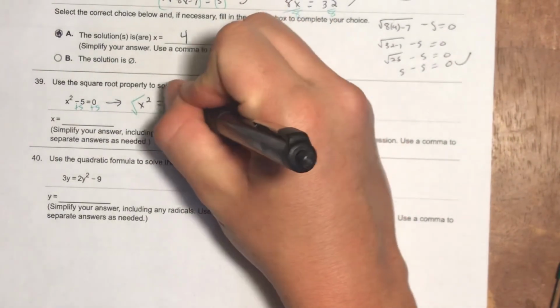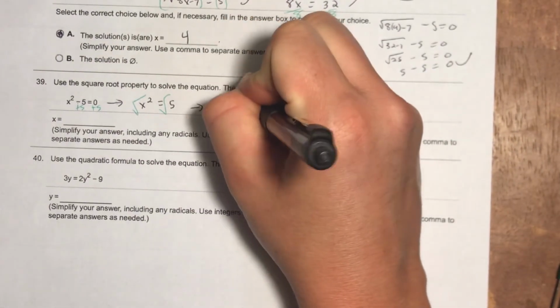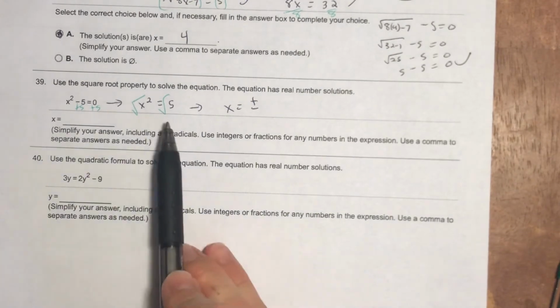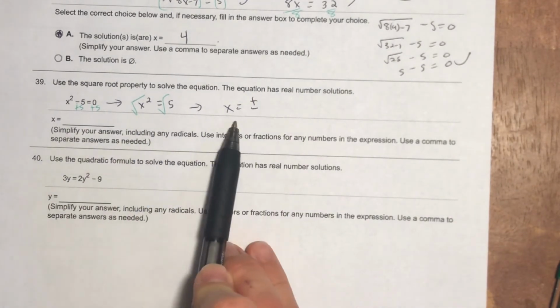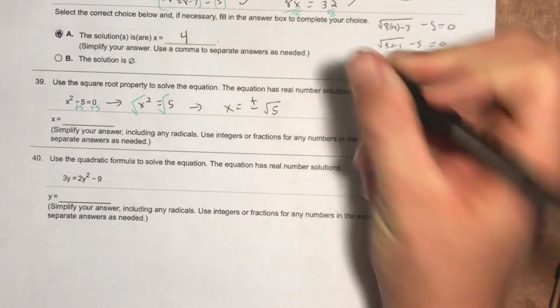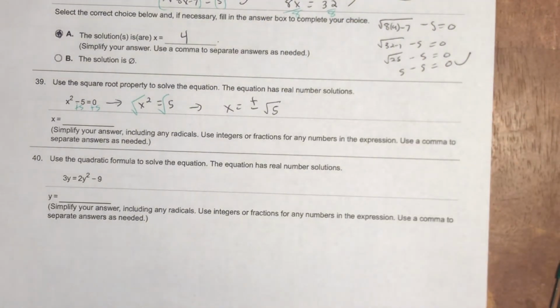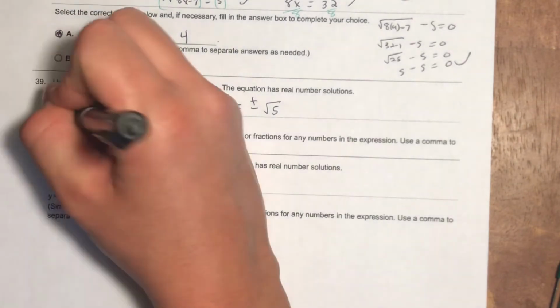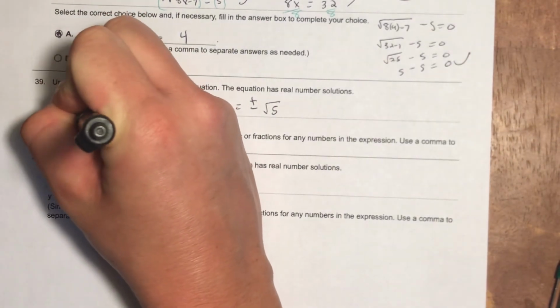Whenever you take the square root of both sides, you need the plus or minus, only on one side. So the square root of x squared is x, and it's equal to plus or minus the square root of 5. The square root of 5 we can't simplify, so we have x is equal to plus or minus square root of 5.